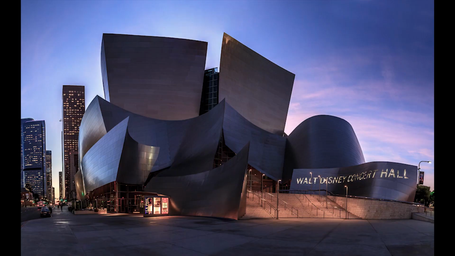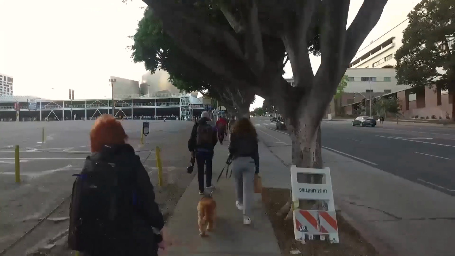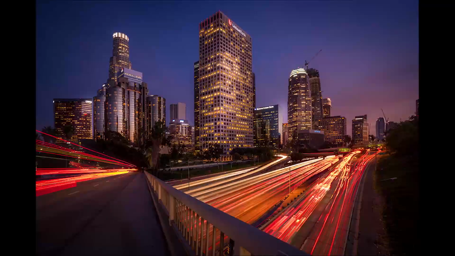The next day, we are gonna go to downtown Los Angeles, starting off with the Walt Disney Concert Hall and then walking around downtown Los Angeles, trying to get the best shots. And we're gonna finish off with doing some really cool long exposures with the highways in downtown. The next day, we go back to the hotel, we retouch together what we did.